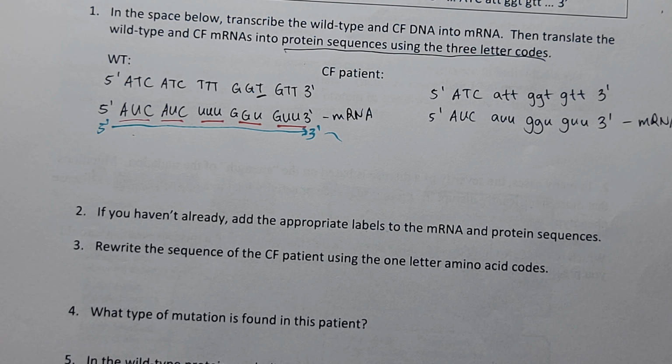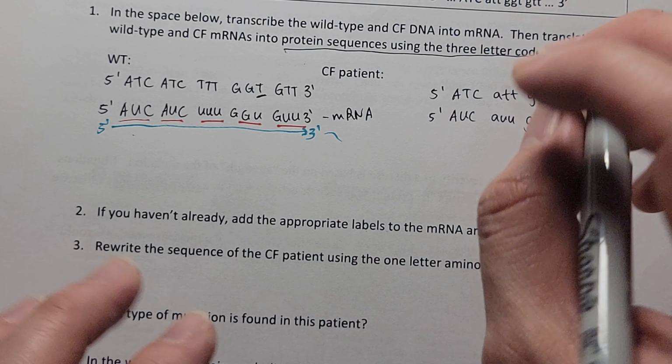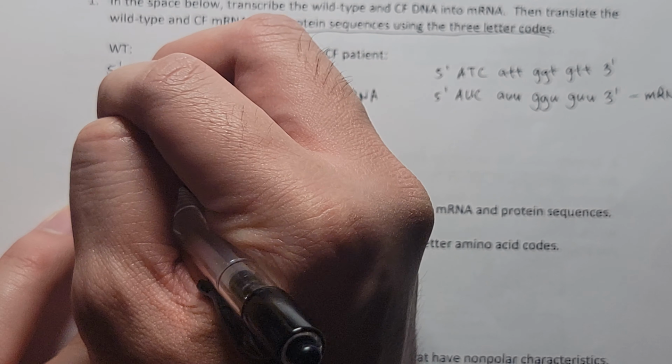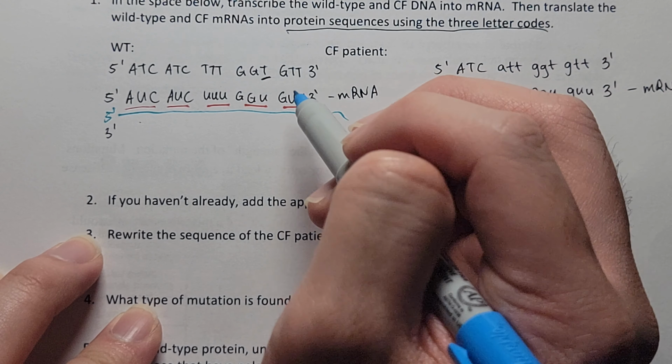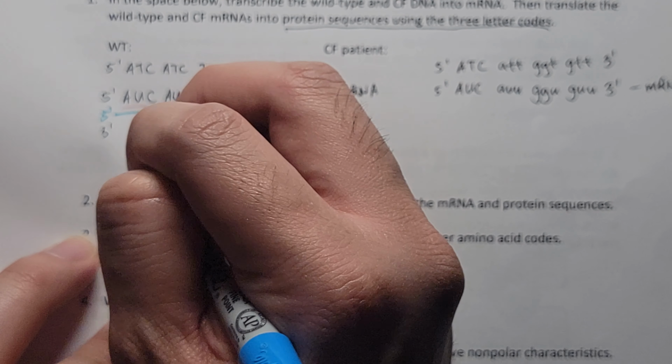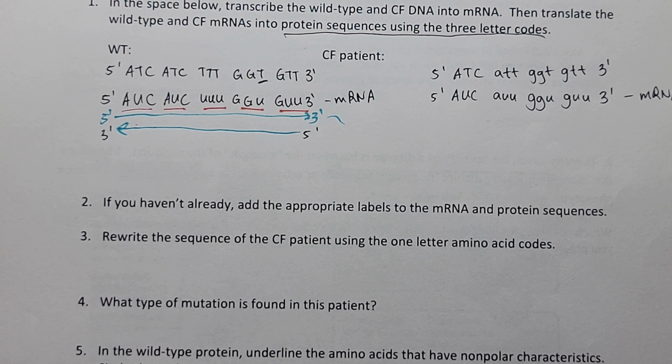Always 5 prime to 3 prime when you're reading a strand, especially for translation. If you wrote it the other way instead, 3 prime to 5 prime, you gotta read that the opposite way, because you always have to read it 5 prime to 3 prime.